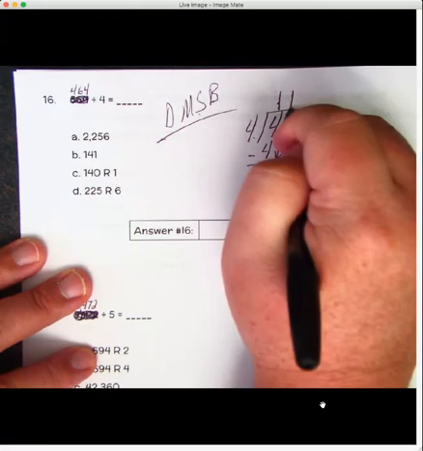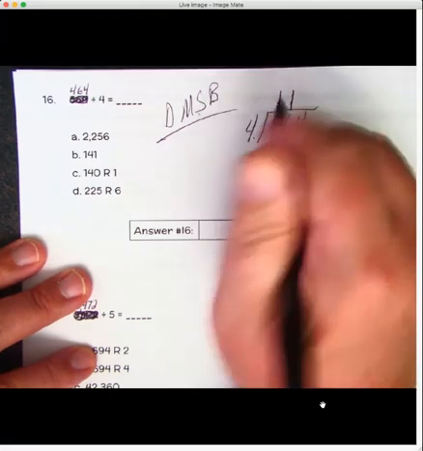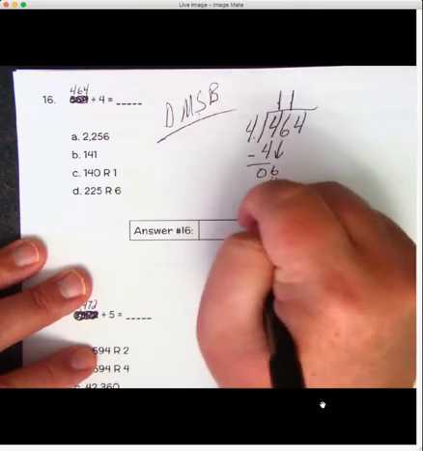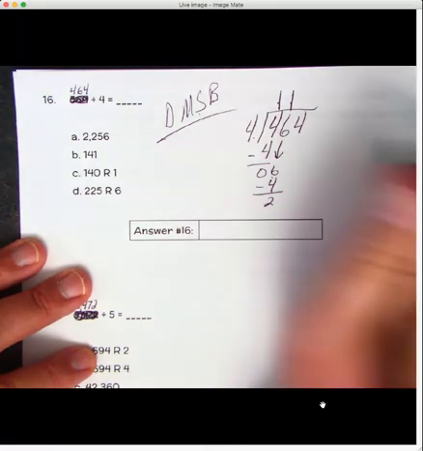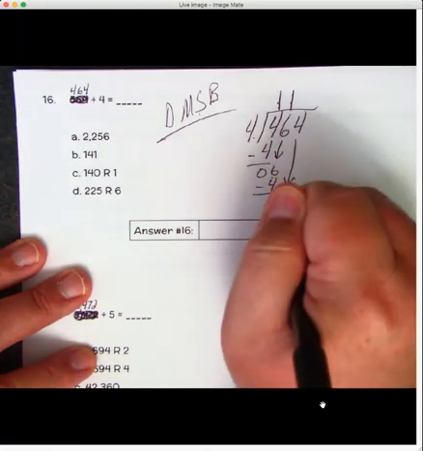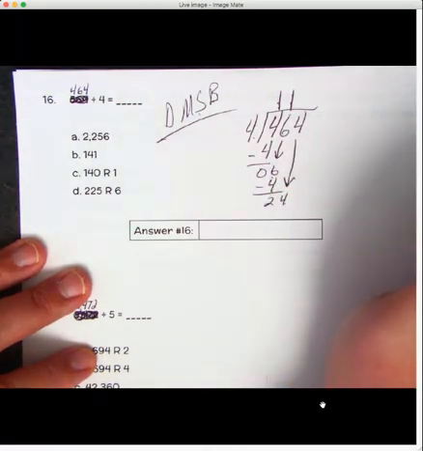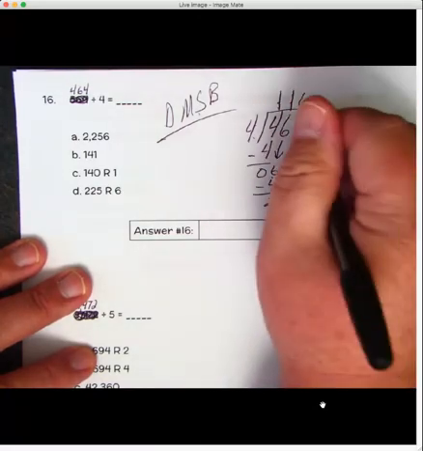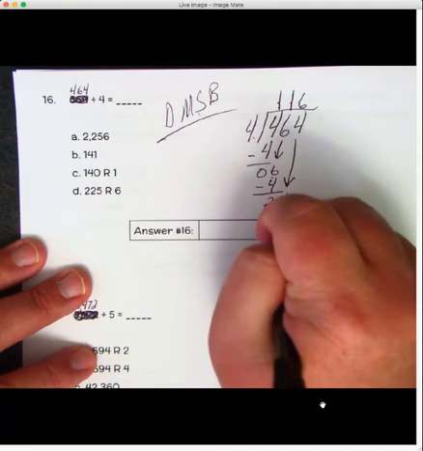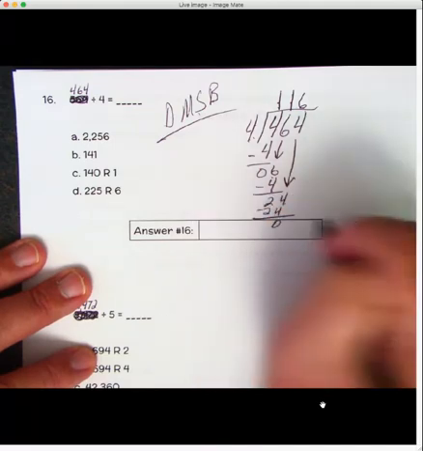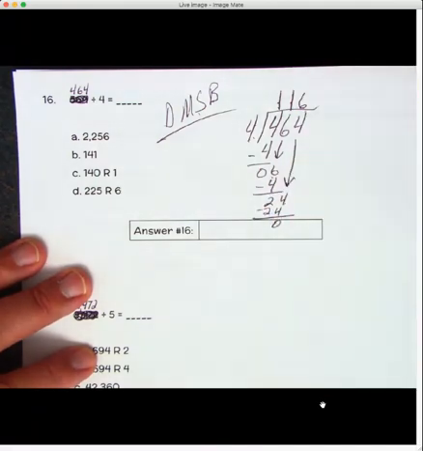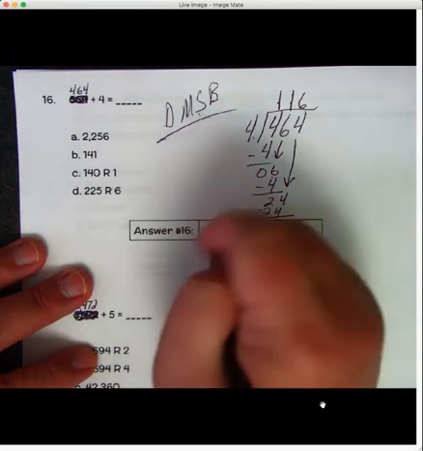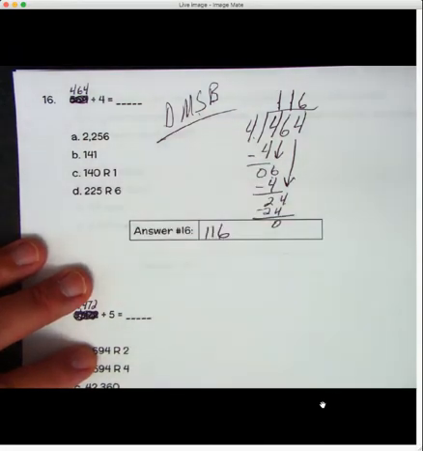It'll go 1 time. Mama, multiply. 1 times 4 is 4. Sister, subtract. 6 minus 4 is 2. Brother, bring down. Now we've got 24 divided by 4. 24 divided by 4 is 6. Mama, multiply. 6 times 4 is 24. Sister, subtract. Remember, we don't put remainder 0. So the answer is 116.